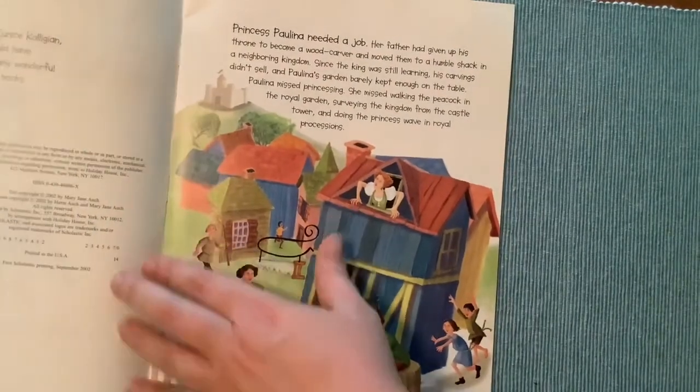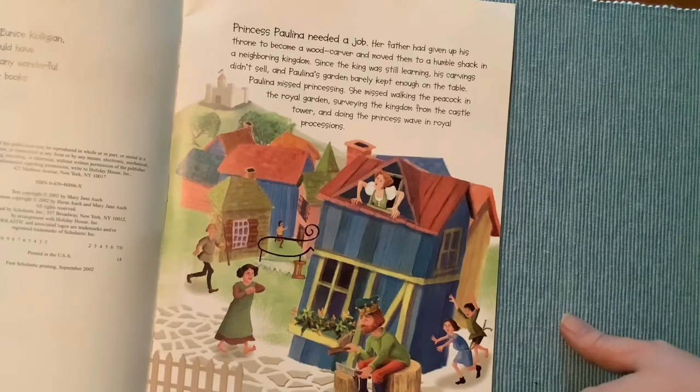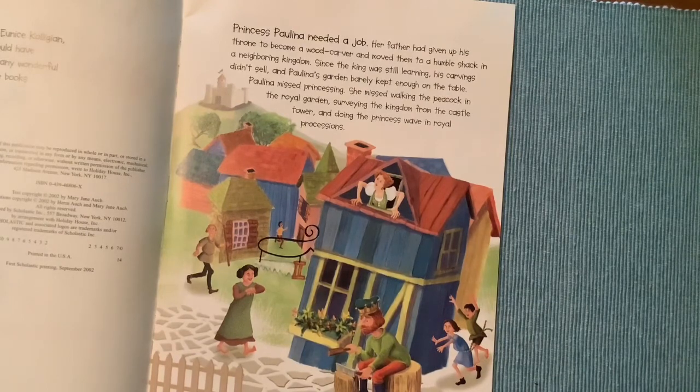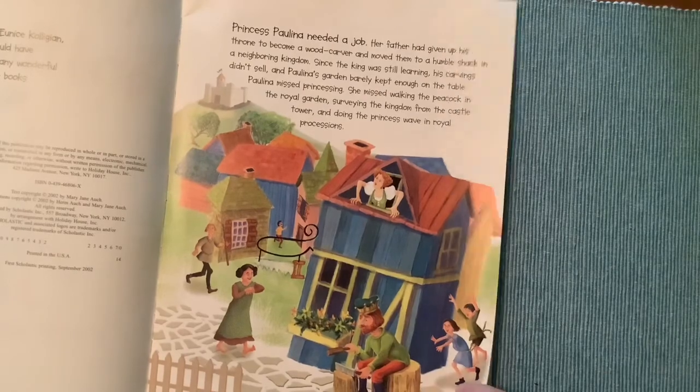Princess Paulina needed a job. Her father had given up his throne to become a woodcarver and moved them to a humble shack in a neighboring kingdom. Since the king was still learning, his carvings didn't sell, and Paulina's garden barely kept enough on the table. Paulina missed princessing. She missed walking the peacock in the royal garden, surveying the kingdom from the castle tower, and doing the princess wave in the royal processions.